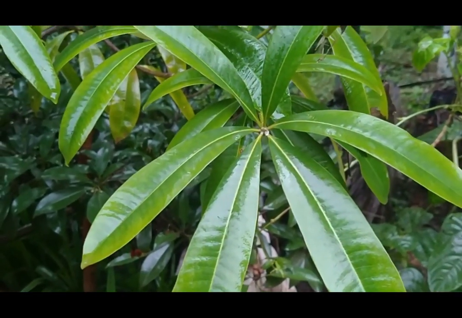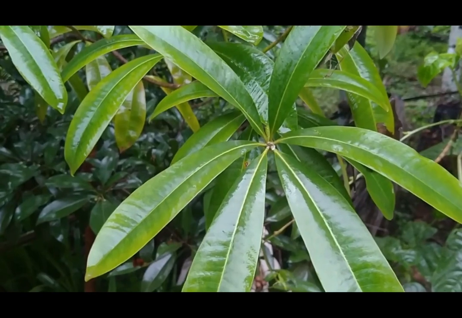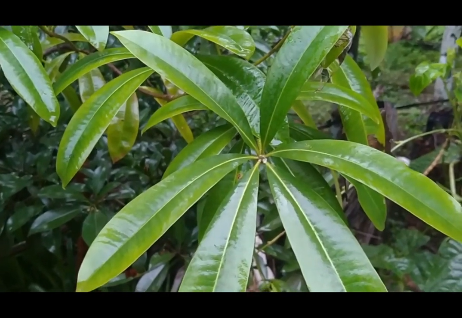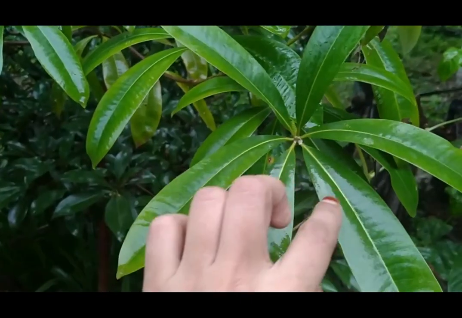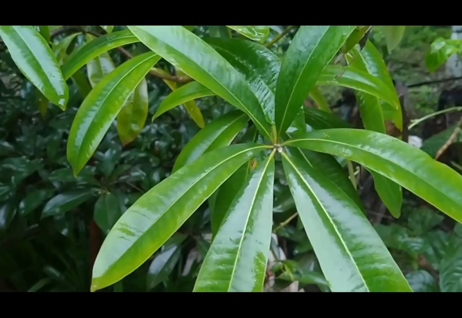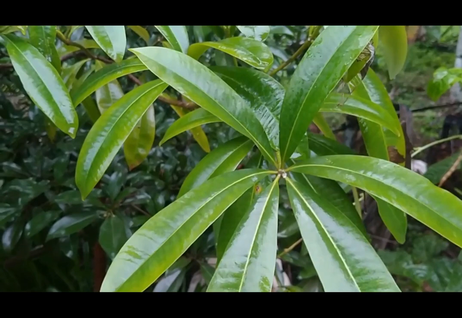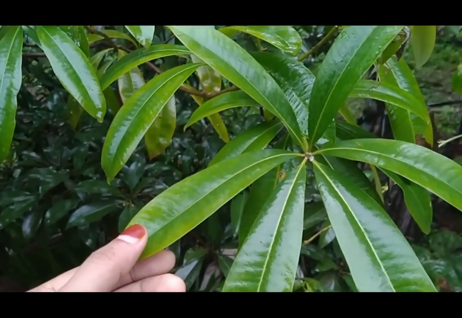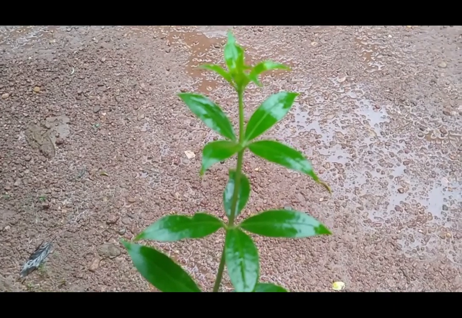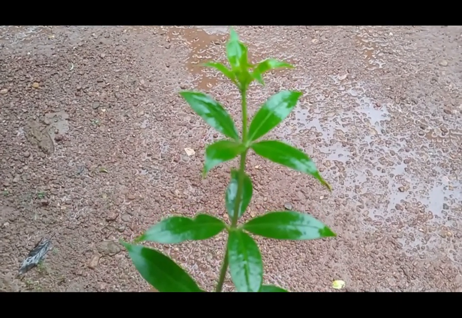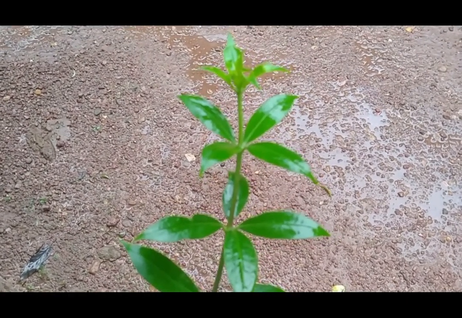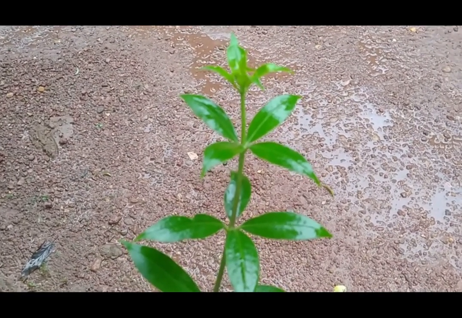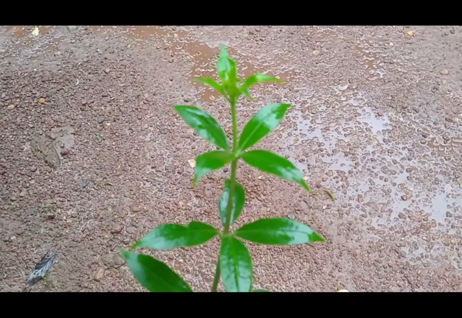This node contains more than two leaves. Phyllotaxy is called a whorled. Here leaves arranged as a whorl or circle around the stem, and this is Alstonia scholaris, Edilambala. This is Allamanda cathartica plant. Here also you can see more than two leaves in a node. This is also an example for whorled phyllotaxy.